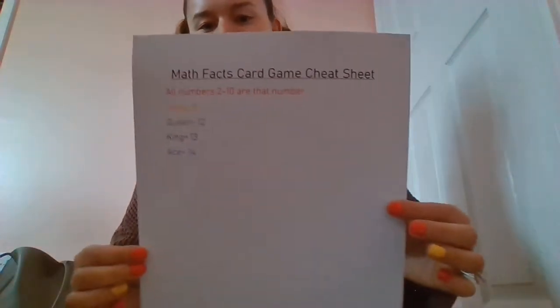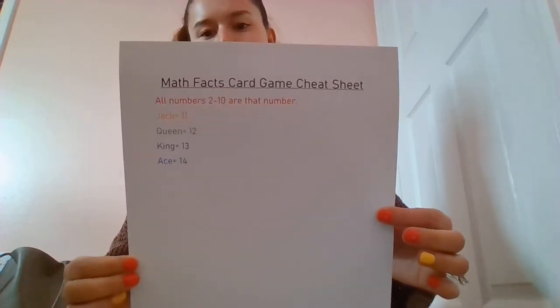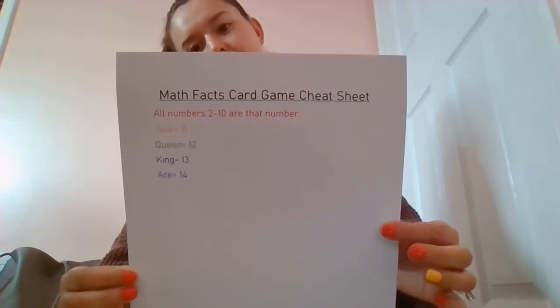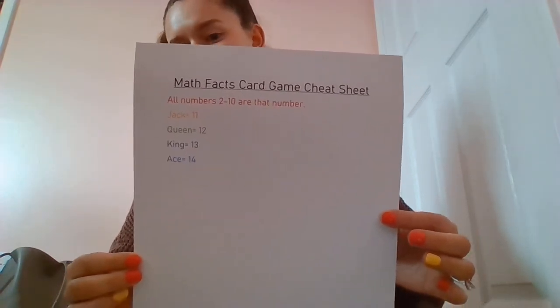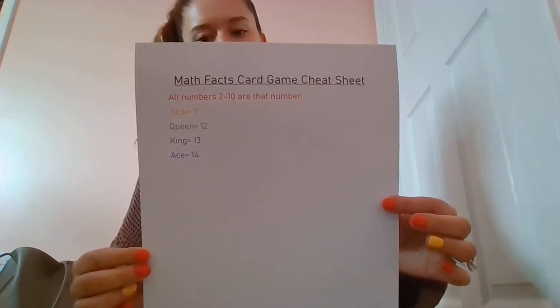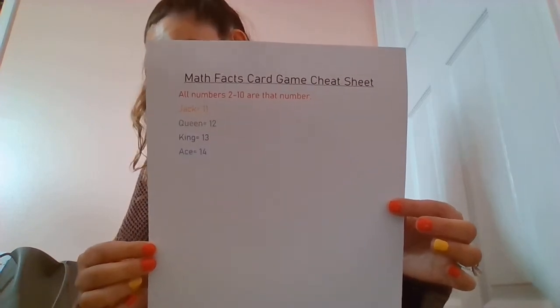What you'll need to do is, I actually made a little cheat sheet for you guys. Let me show you. On this cheat sheet, it says that all the numbers 2 through 10 are that number. So if you get a 2 pulled out of your deck, it's a 2. You get a 5 pulled out, that's a 5. If you get a jack, that's going to be a number 11. If you get a queen, that's going to be number 12. If you get a king, that's going to be number 13. And if you get an ace, that's going to be a number 14.